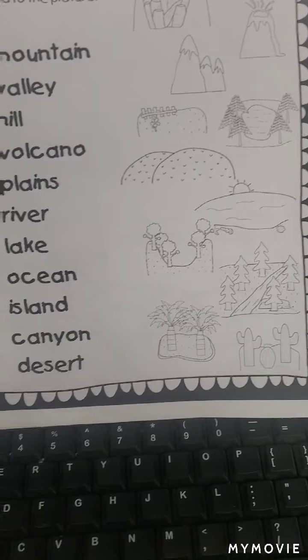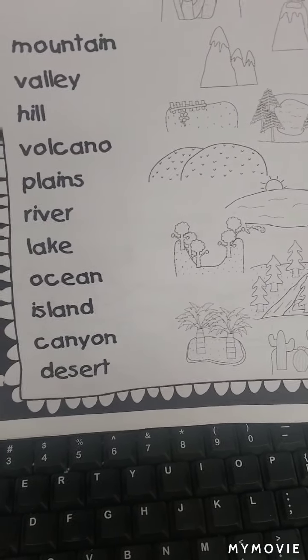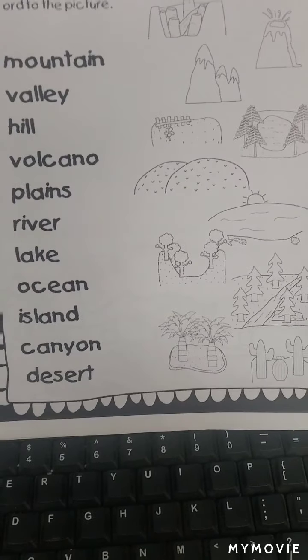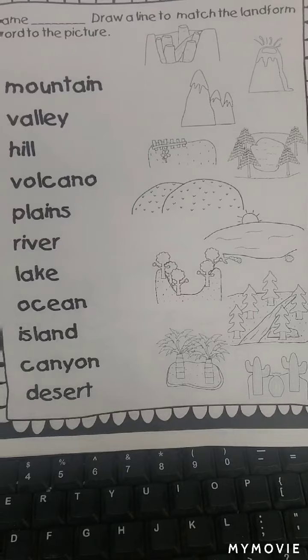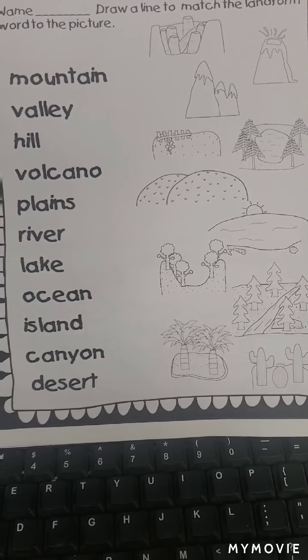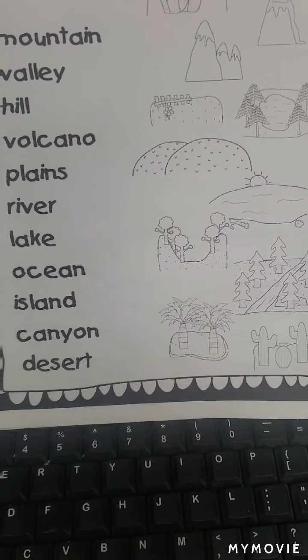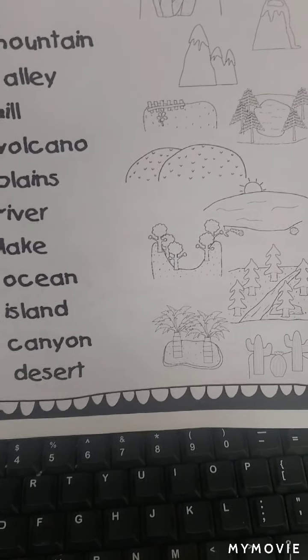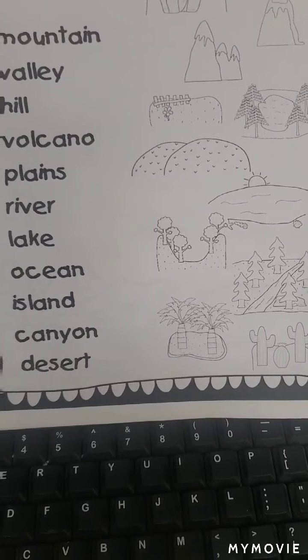So let's see what's left after that one. A river, you know what a river is. And a lake, you know what a lake is. And an ocean, you know what an ocean is. And which is the largest ocean? Pacific. Yay, good job, Pacific. An island. A canyon, which we didn't go over on the papers that we had, but the video might have.